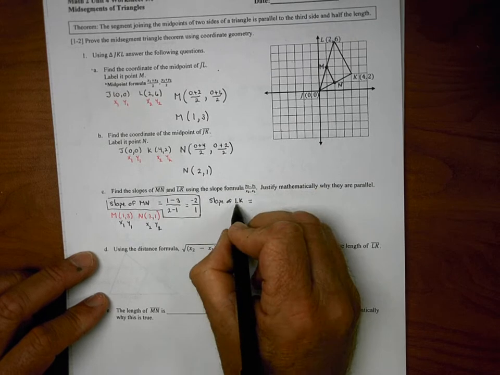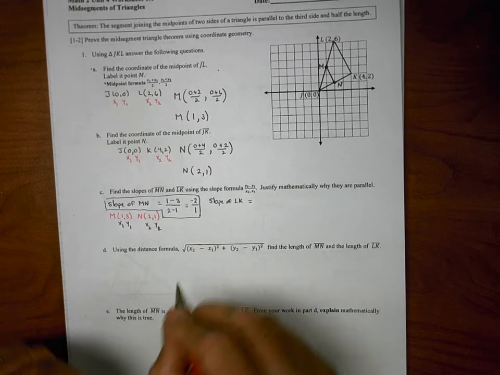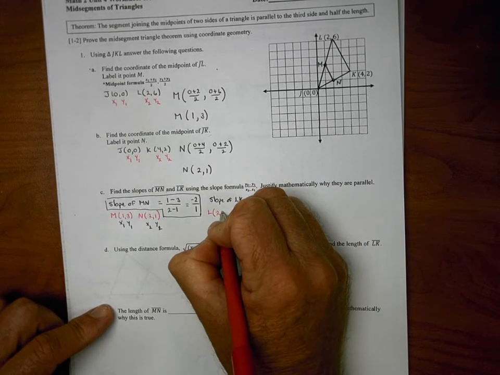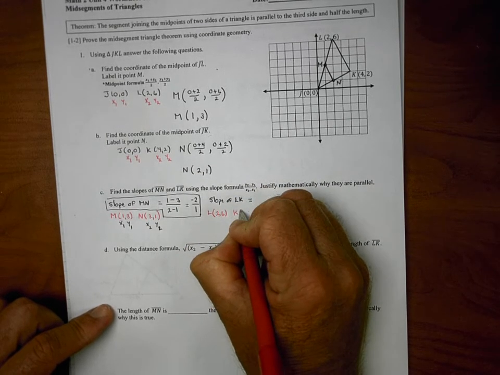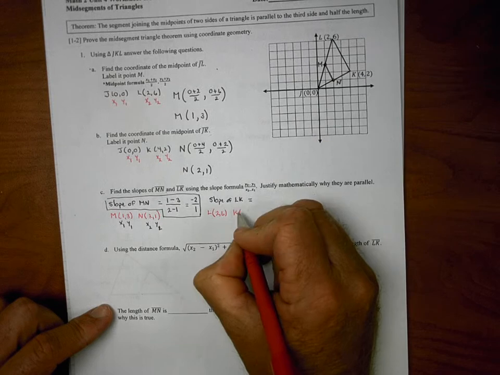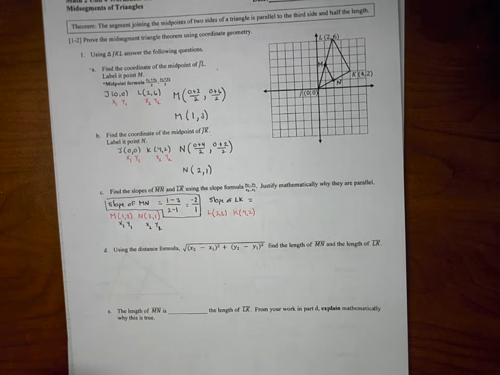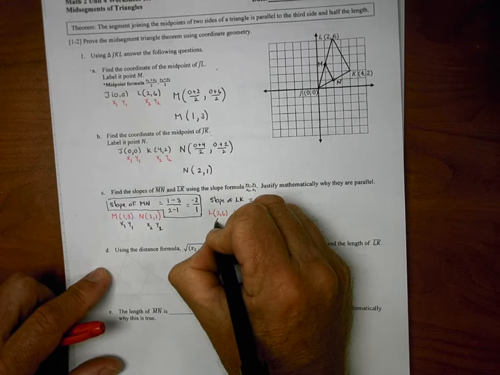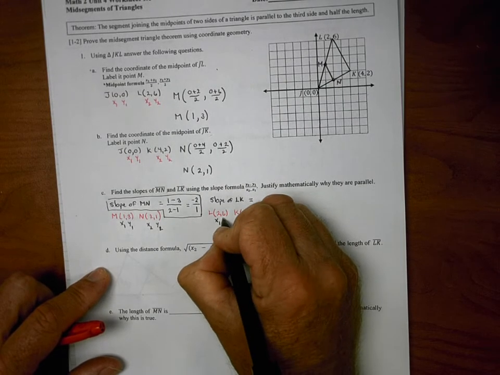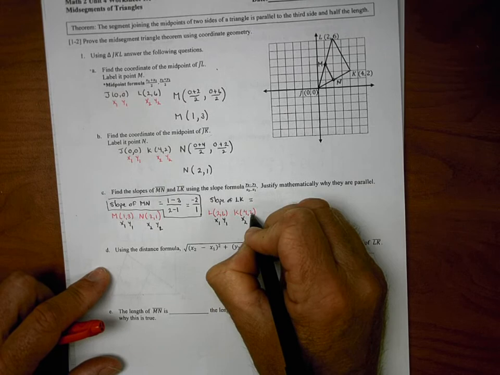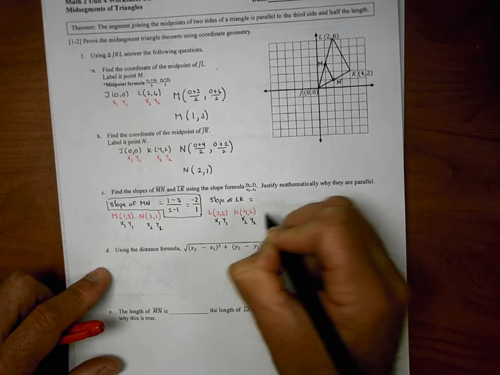So how am I going to do this? Well, I'm going to use the coordinates of L, which, according to my graph, is 2 and 6, and the coordinates of K, which has coordinates of 4 and 2. And then I'm going to put those numbers into my slope formula to find the slope. X1 is going to be 2, Y1 is going to be 6. X2 is going to be 4, Y2 is going to be 2.